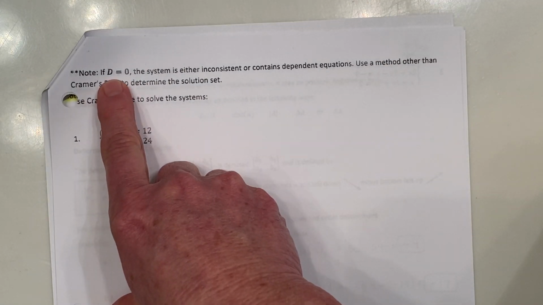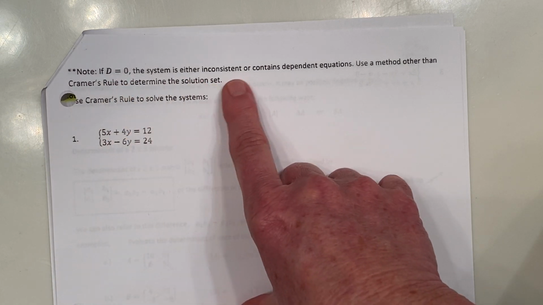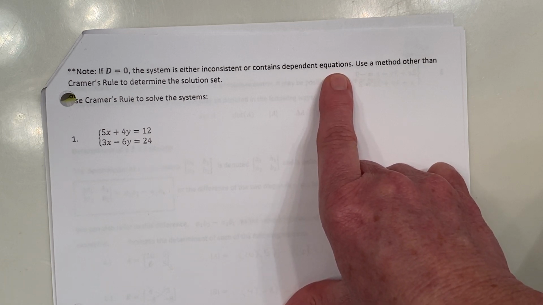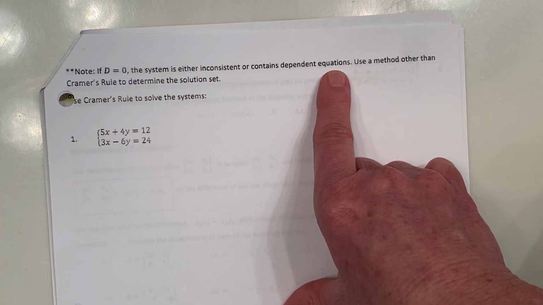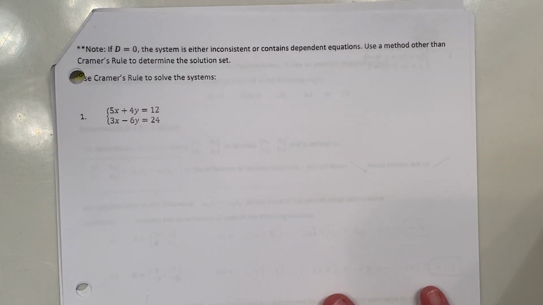All right, if we end up getting a determinant whose value is 0, then the system is either inconsistent or contains dependent equations, and we'd have to use another method besides Cramer's Rule to determine the solution set. That's not going to happen for us, and I don't think it's ever going to happen for you, but just know that if you get a 0 for the D determinant, you might want to go back to solving systems using substitution or elimination or even Gaussian elimination.